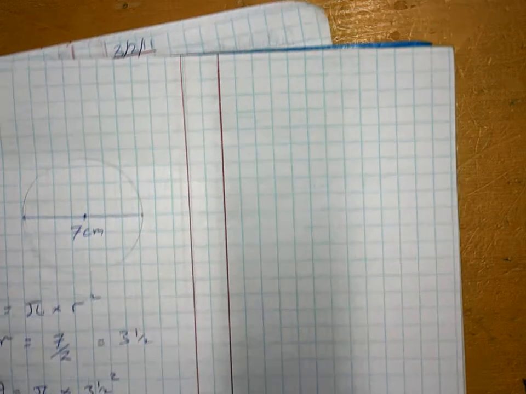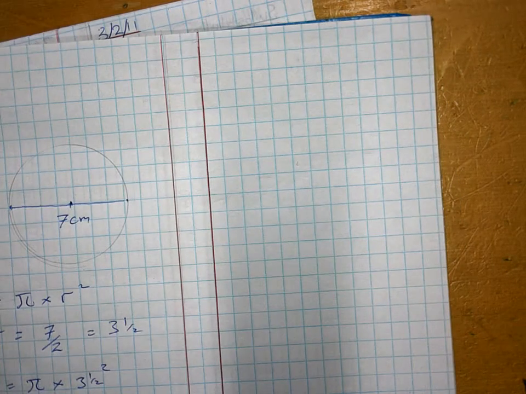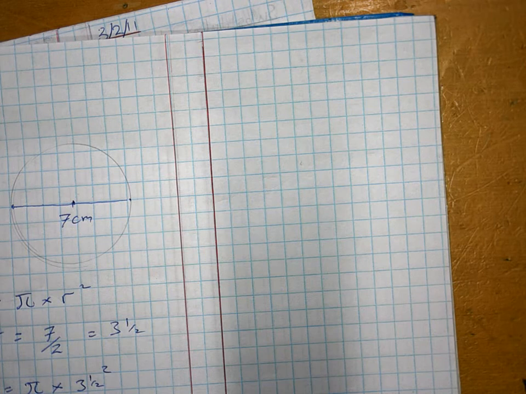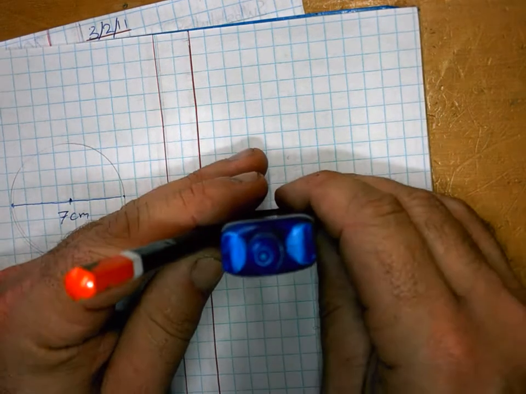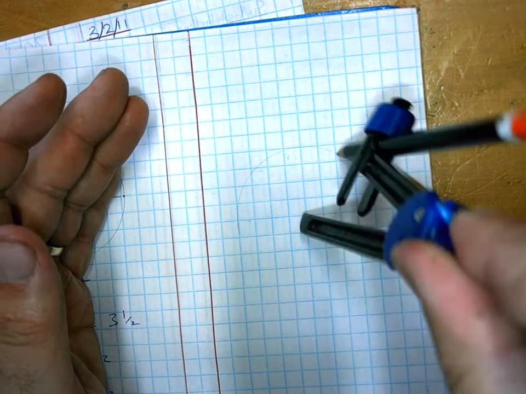So this is the circle bit part 2. Remember, this is everything you need to know about circles. Okay, how about if I wanted to find the area of a sector, or a segment of a circle, a bit of a circle? Let's just for argument's sake say I've got a circle here, here I go, round it goes.